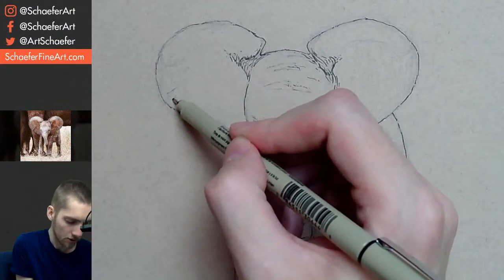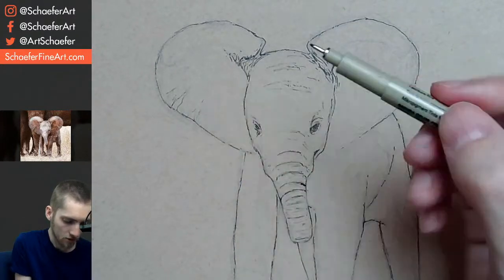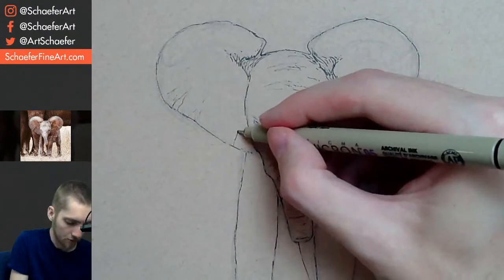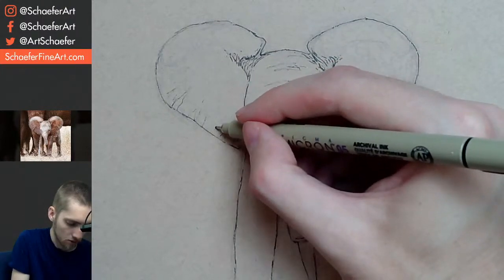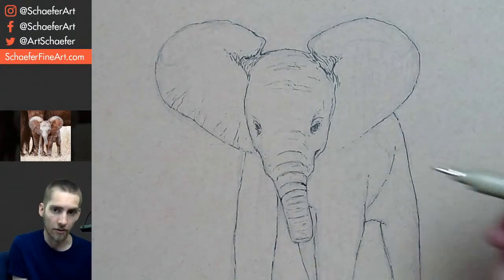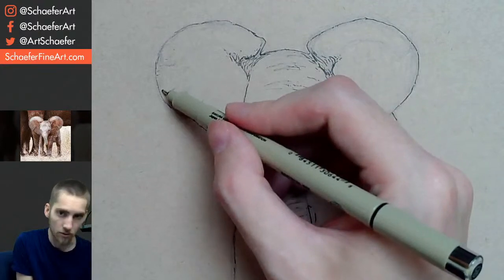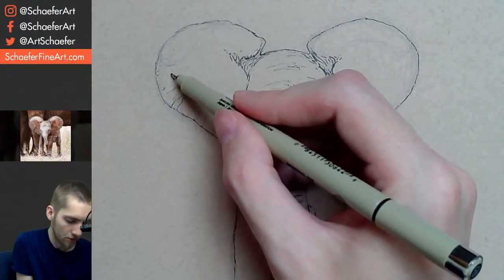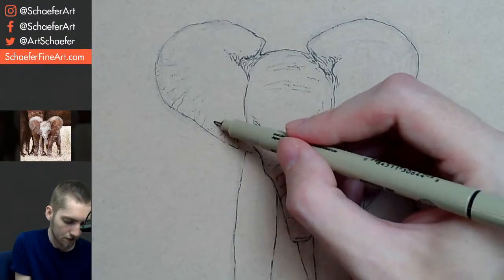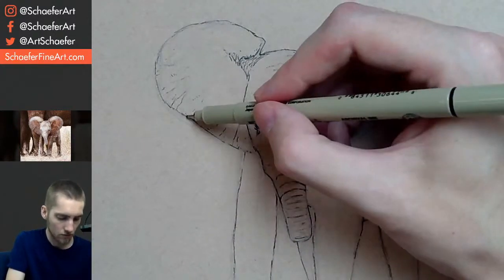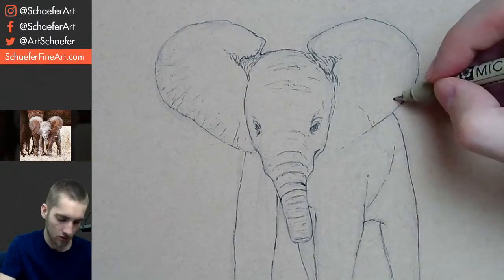So I can suggest some of these wrinkles and stuff on the ears, and this will help give a little more detail to everything. Maybe, I don't know. It could be too much. Maybe I just stick with the shading, but I don't know. We're just experimenting here. We'll see what happens.